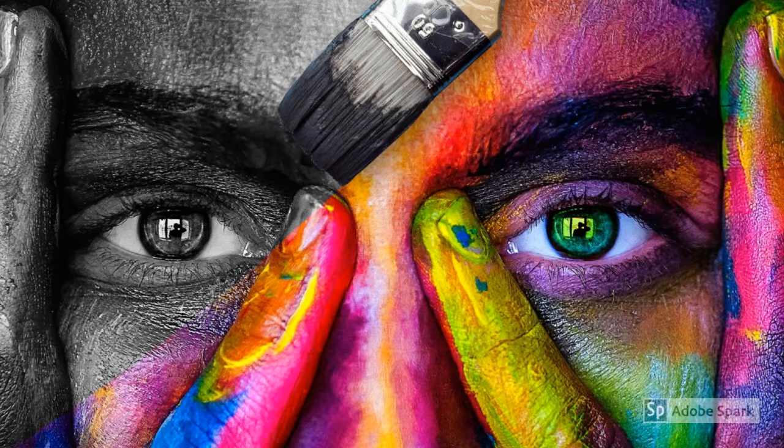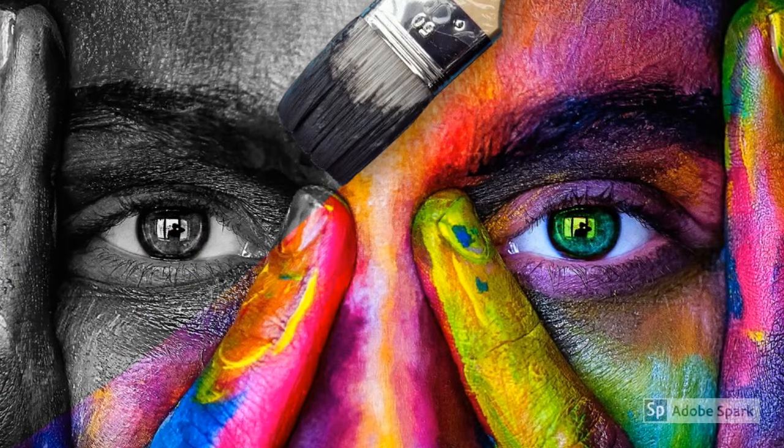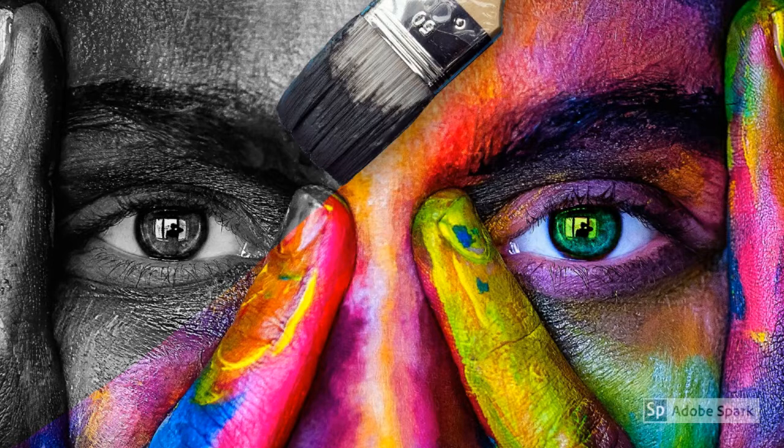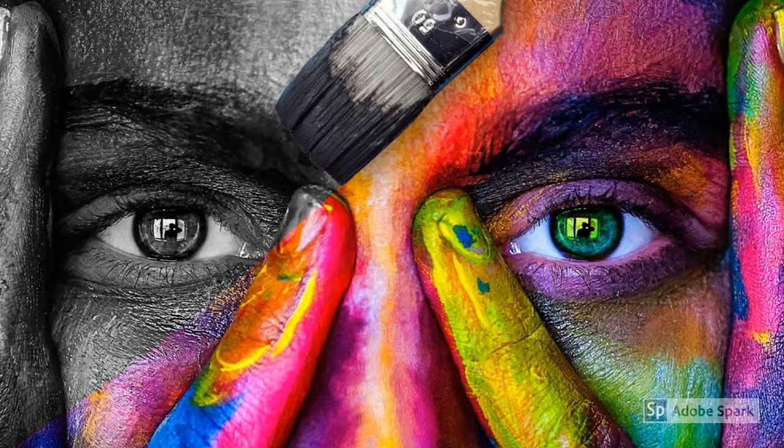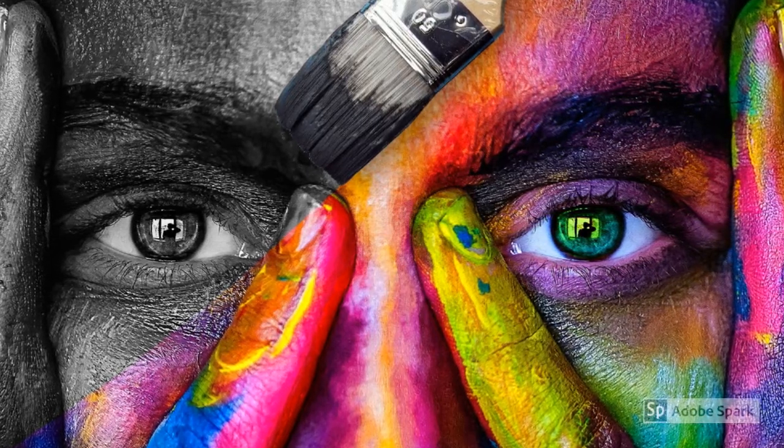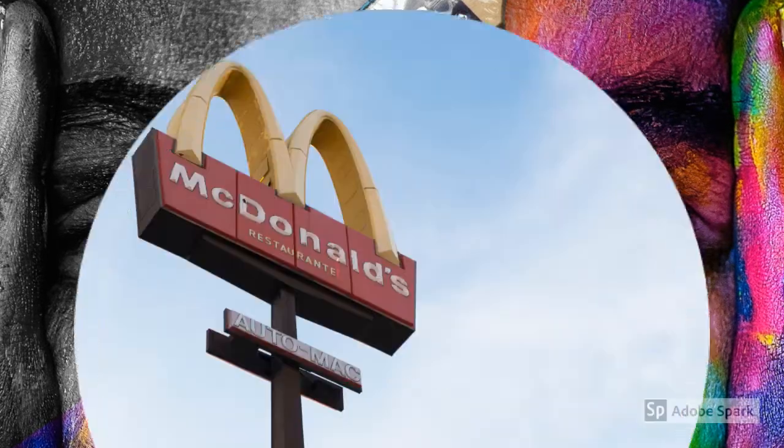Combined, these colors create the rainbow of colors that make up the world. An easy acronym to help you remember these colors is Roy G. Biv. Each letter stands for a different color. R is for red, then orange, and so forth.